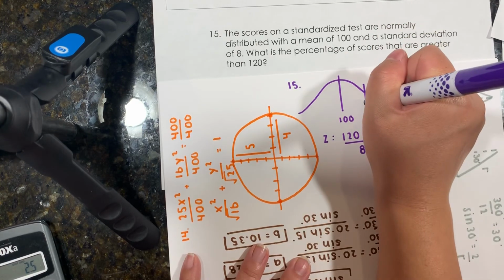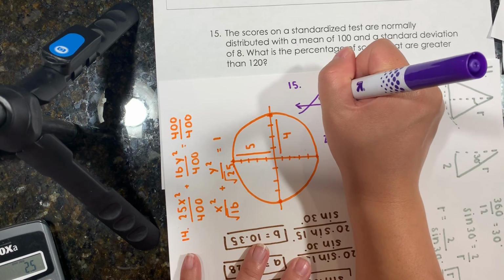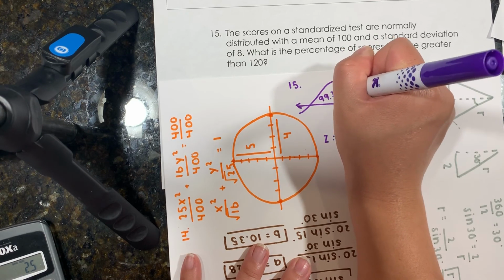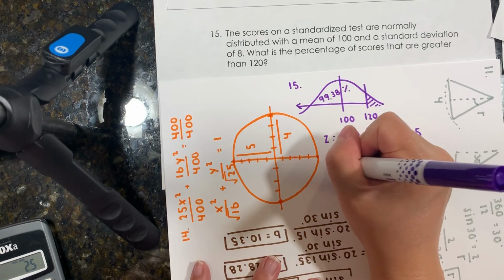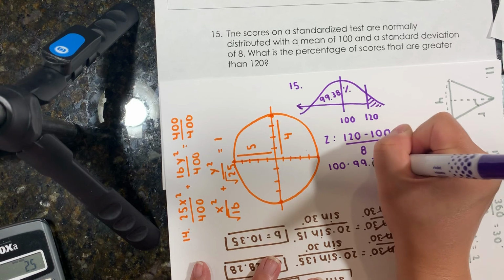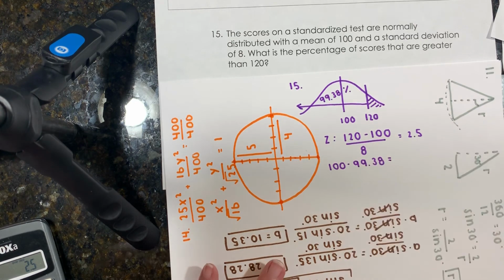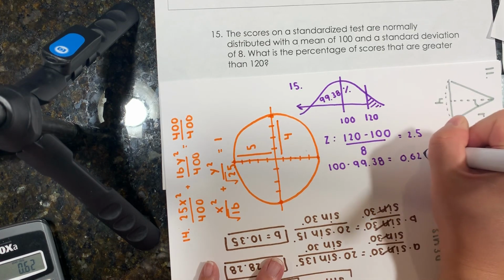So that means that the percentage that falls below this value would be 99.38%. But we want to find the percentage that's above. So you do 100 minus 99.38, which gives us 0.62%.